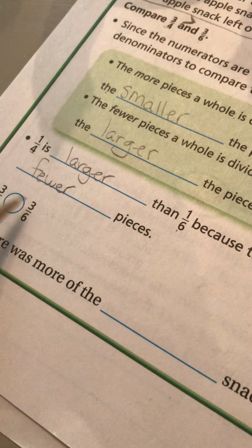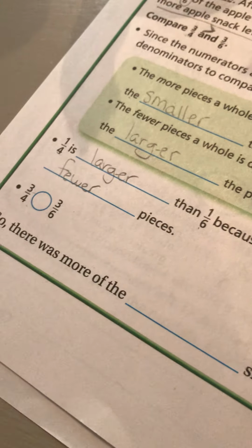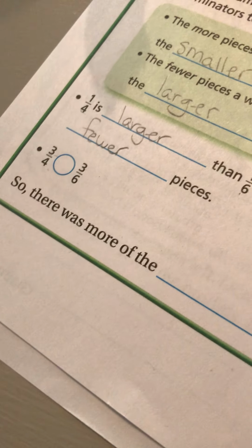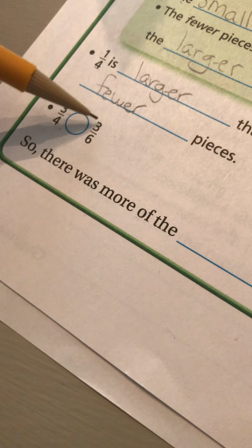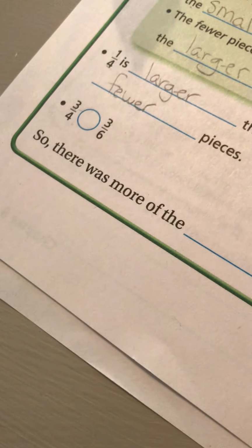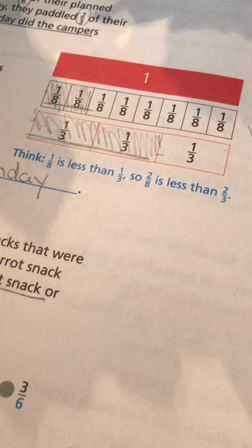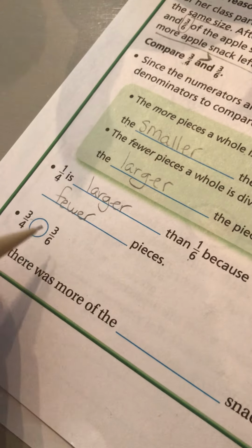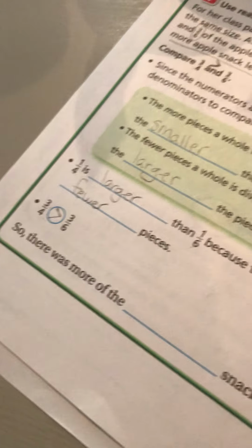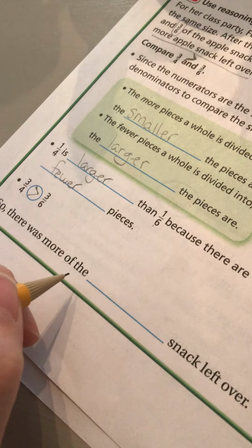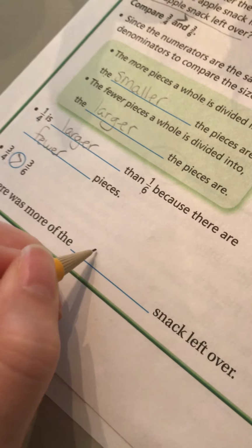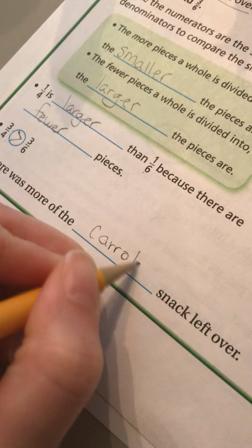The numerators are the same, so they're saying, imagine you took one of these pieces only and had 1/4 versus 1/6. That was another way to quickly look at it, right? Right here, they did the same thing. So 3/4 is greater than 3/6. So there would be more of the carrot snack left over.